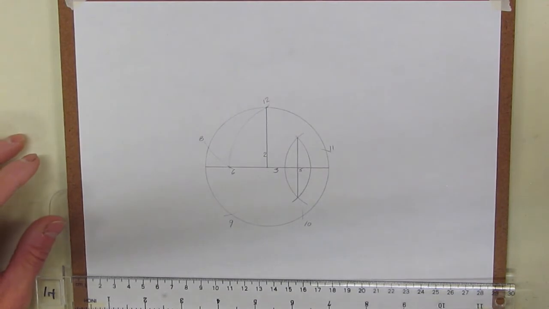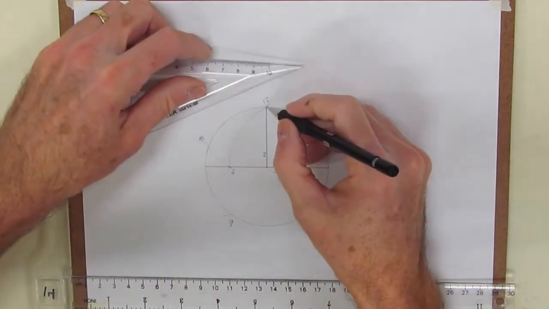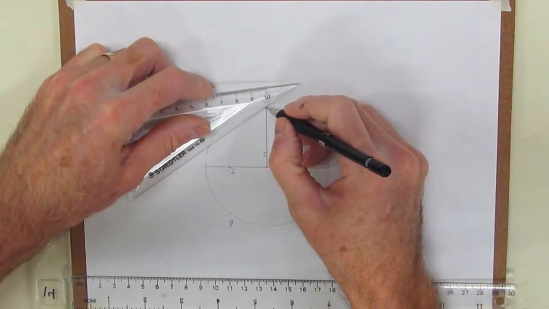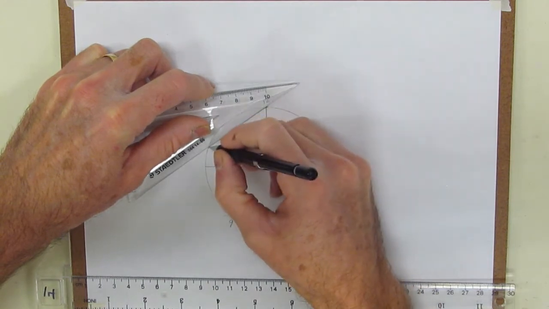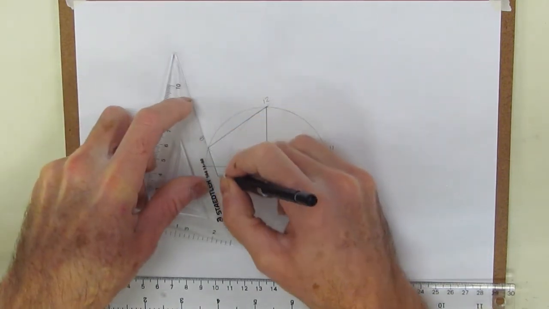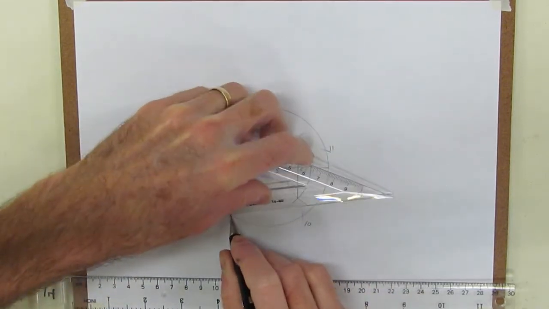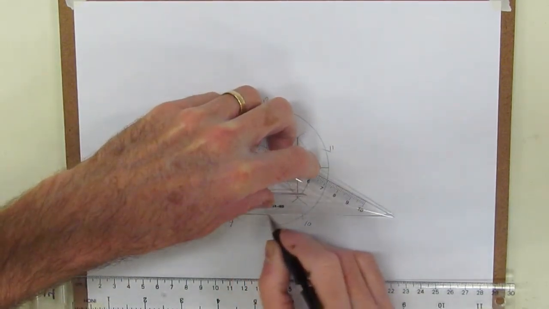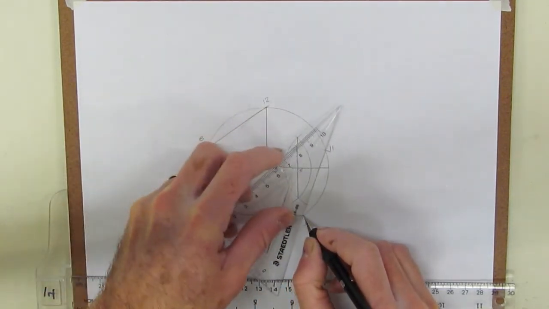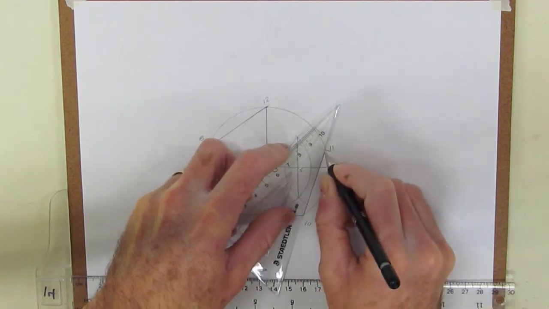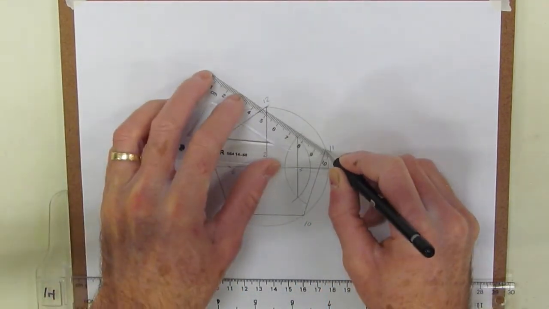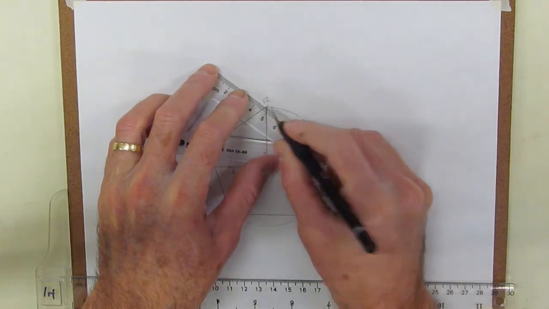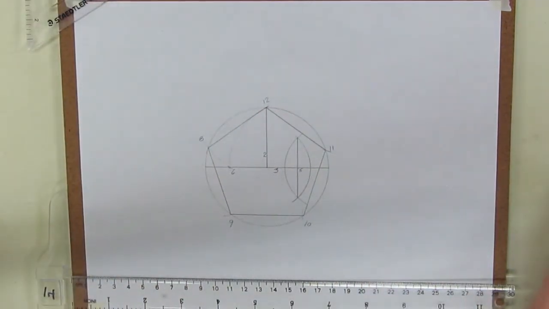What that allows me to do now is take my triangle and connect the dots from 8 to 12, and then 8 to 9, and then 9 to 10, and 10 to 11, and then 11 to 12. And that's how you create a pentagon.